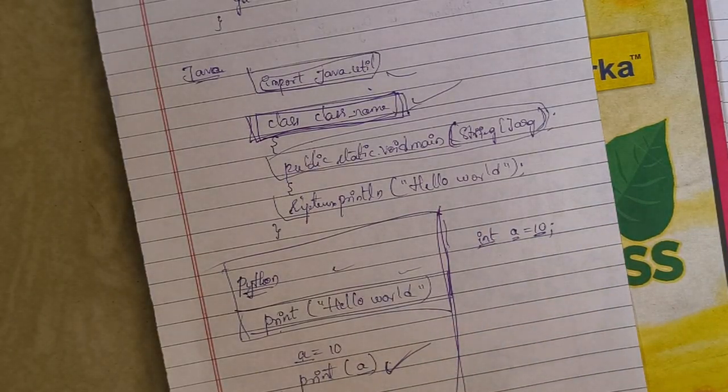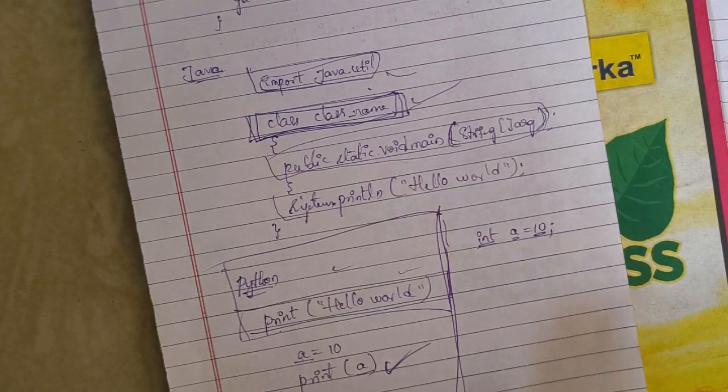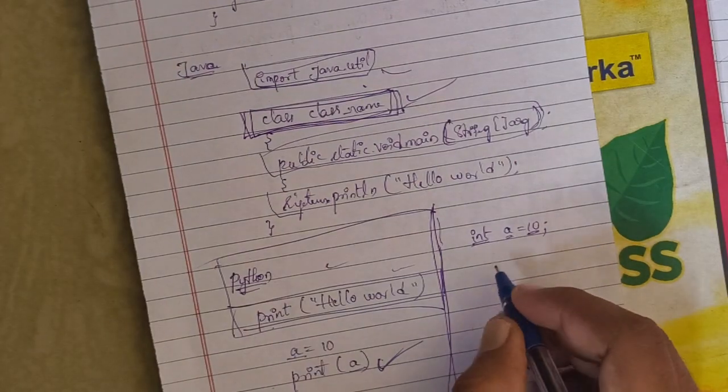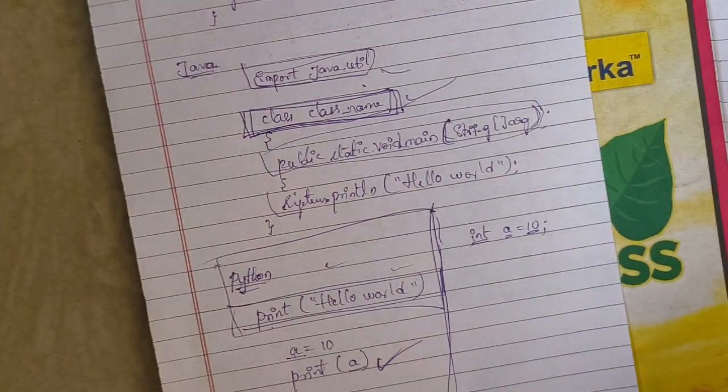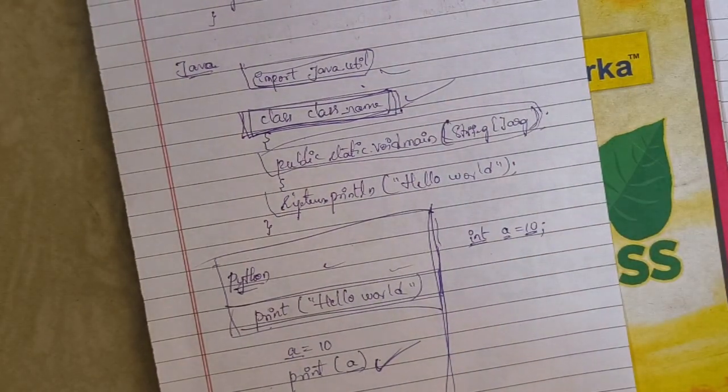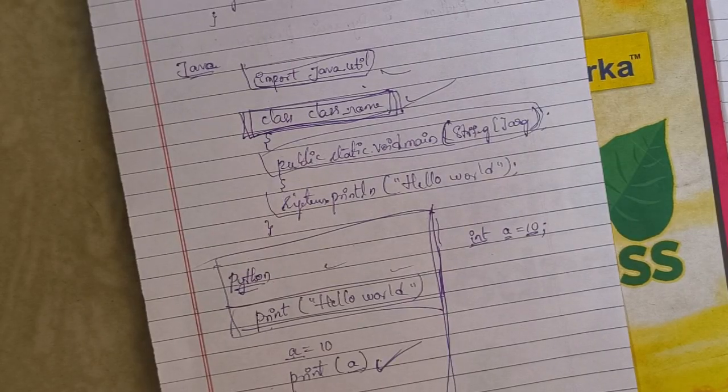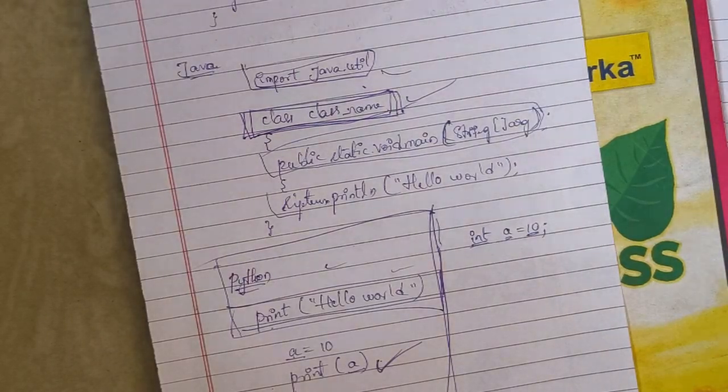We must mention int a equals 10 in C, because it shows a is an integer value. In Python there is no need to mention the type of data, whether integer, double or float.